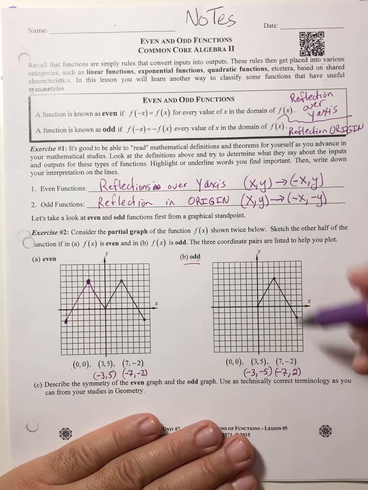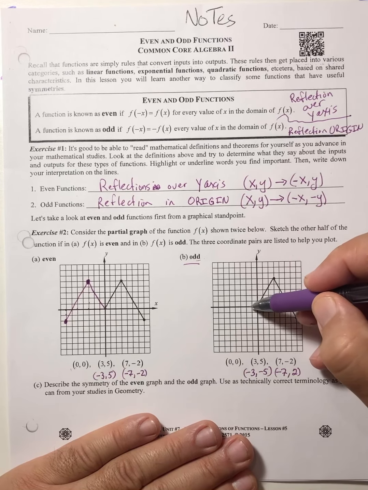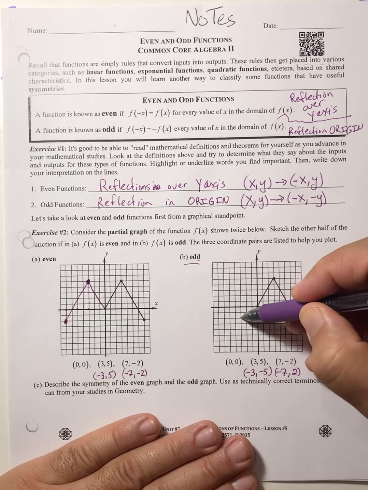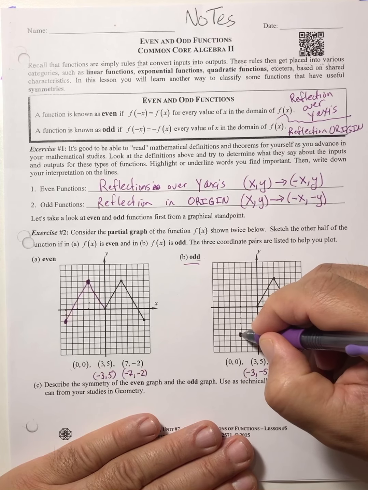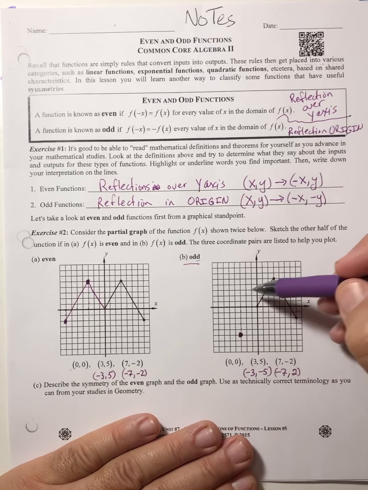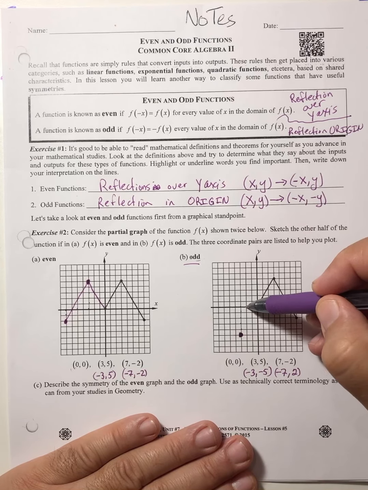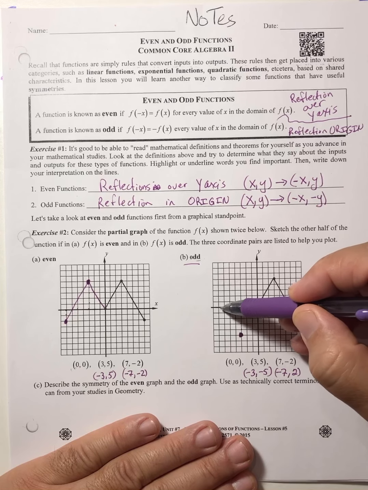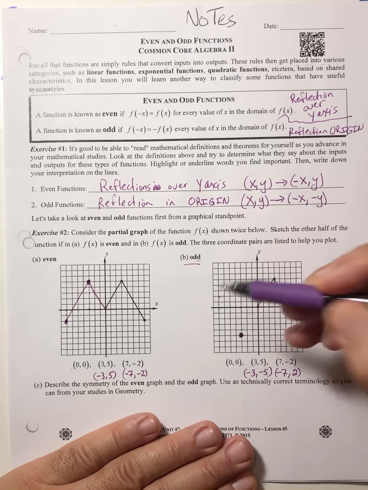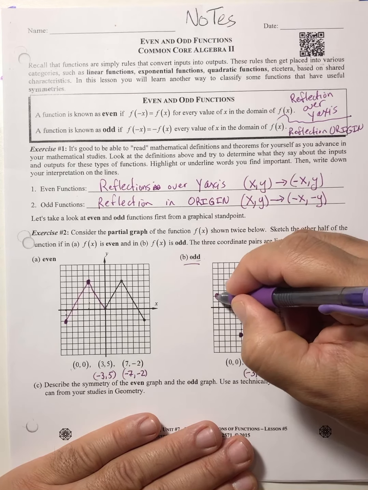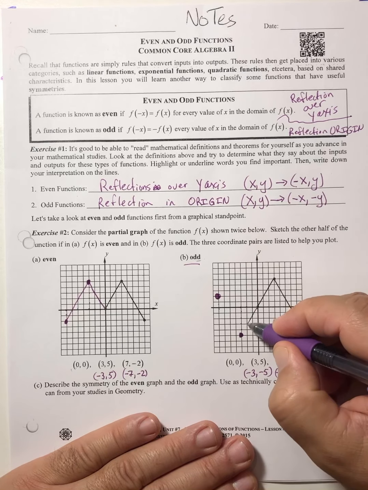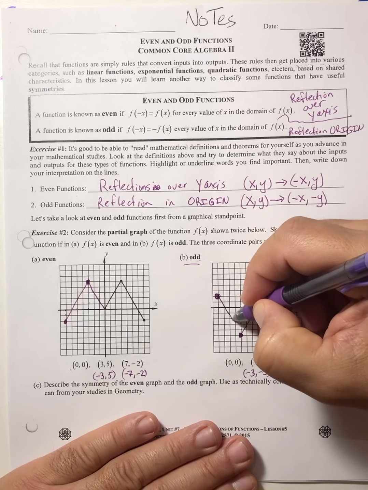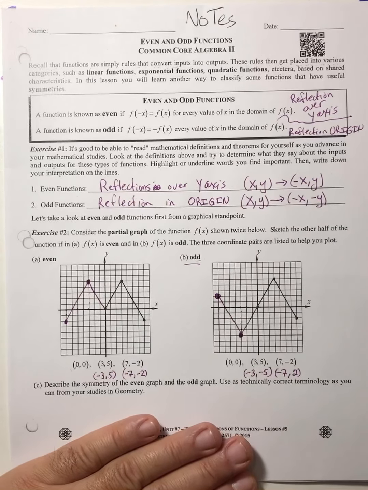All right, so now I just have to plot those points. 1, 2, 3, then 1, 2, 3, 4, 5. And then negative 7, negative 2: 1, 2, 3, 4, 5, 6, 7, then 1, 2. Now when I connect these points, that is what an odd function is.